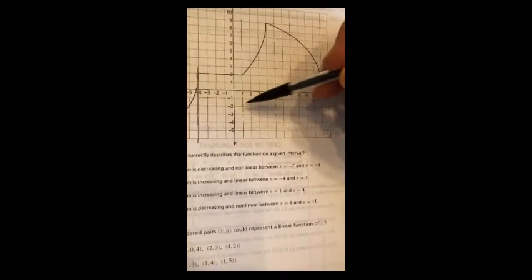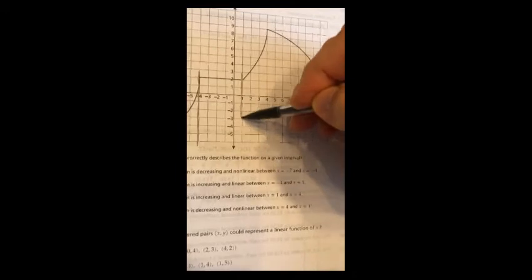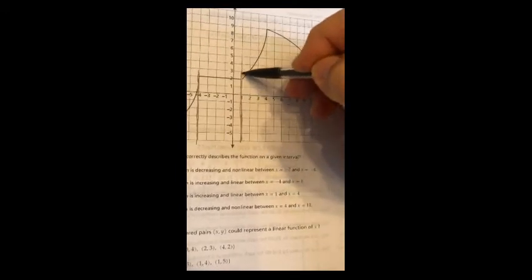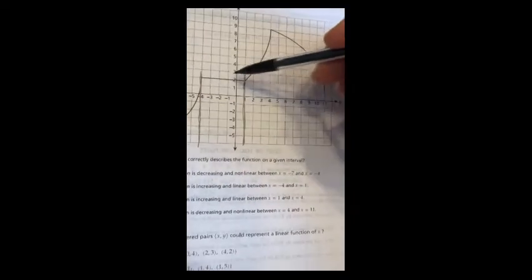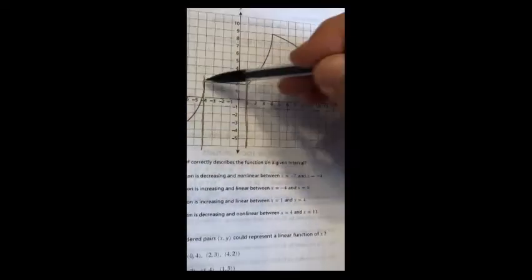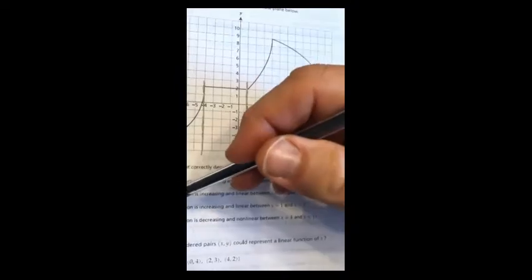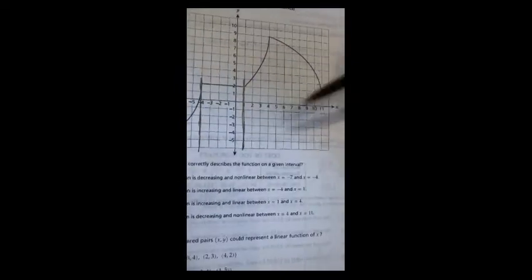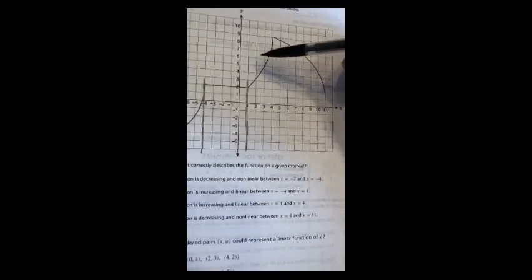The function is increasing and linear between x equals -4, so there's x equals -4, and x equals 1, which is right there. Okay, so between these 2 points, the function is increasing and linear. Look at that. This line is a horizontal straight line. There's no increase or decrease. Not correct.